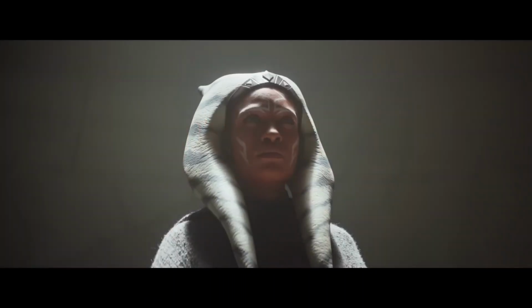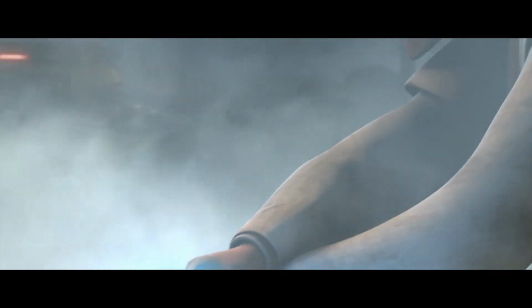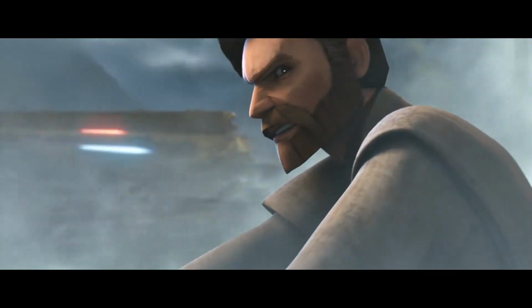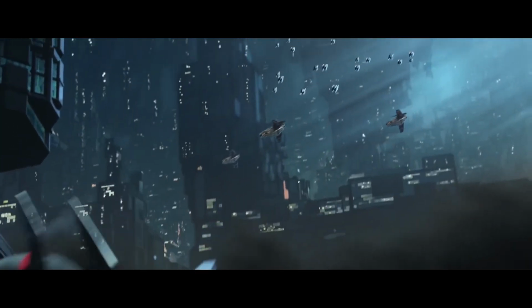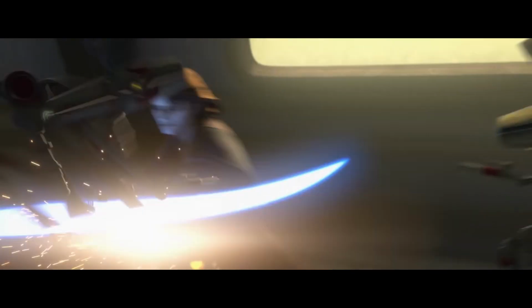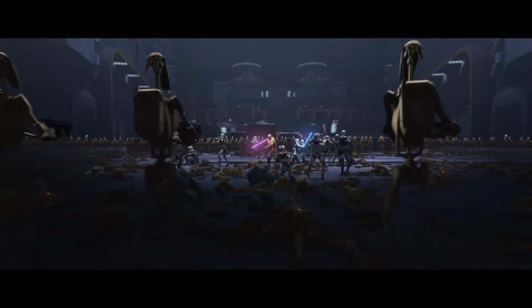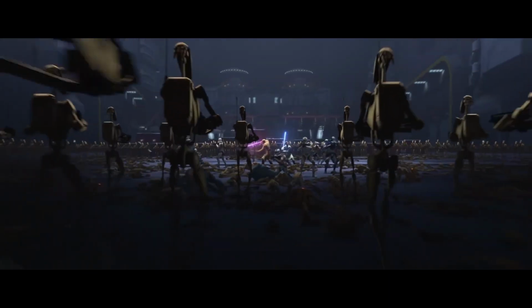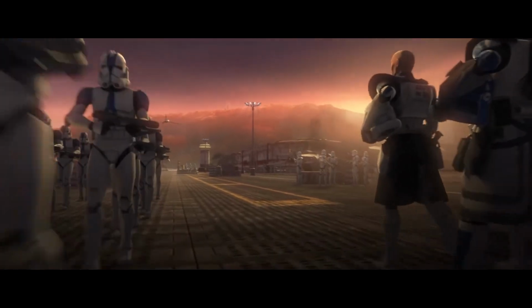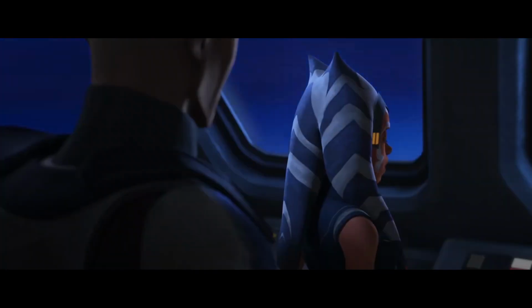Ahsoka Tano, who we first meet in the Star Wars: The Clone Wars animation, is Anakin Skywalker's Padawan. We see in the animation that she behaves like Anakin. She's disobedient and brave, and she annoys her master just as Anakin annoyed Obi-Wan. Eventually, they form a very close bond and become like siblings.